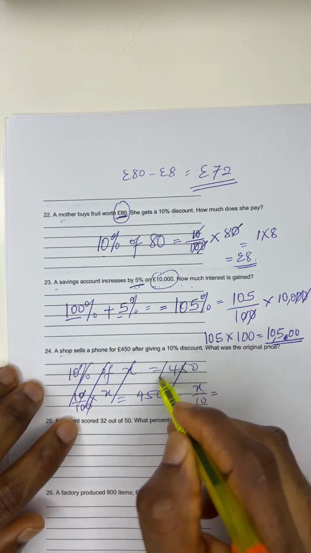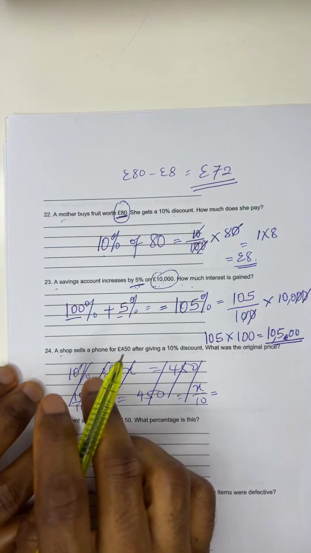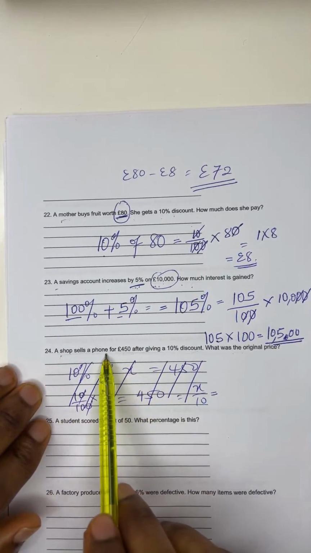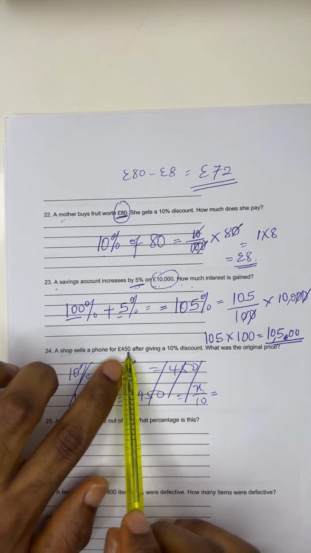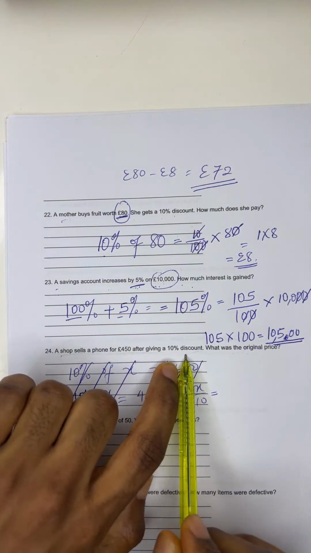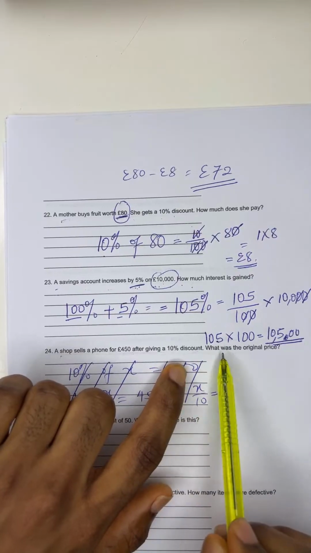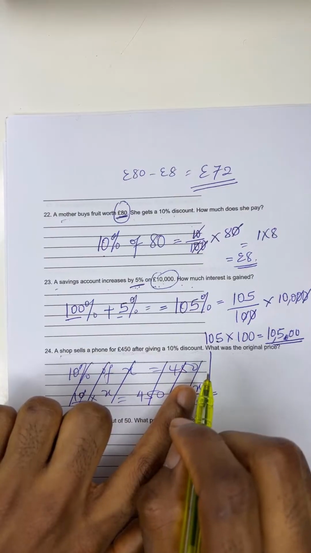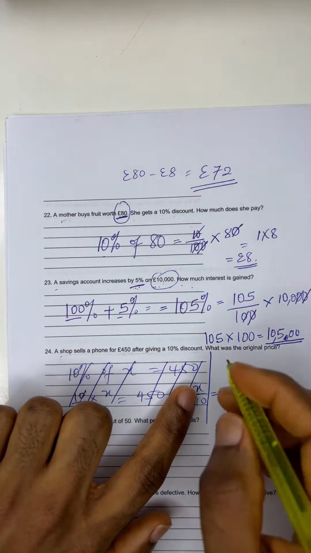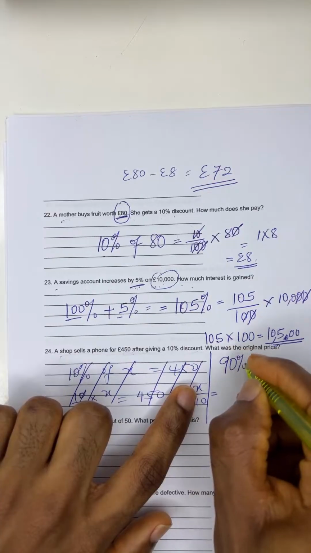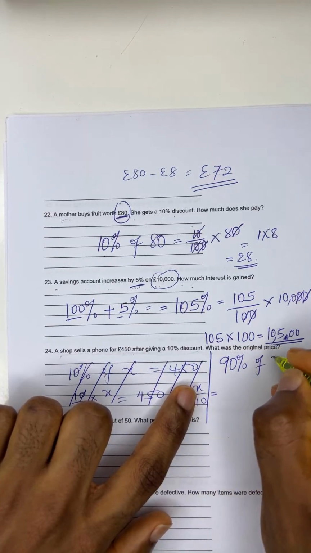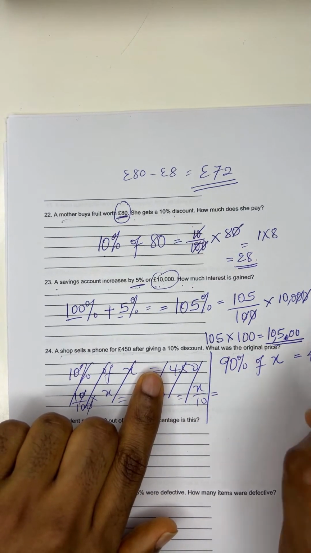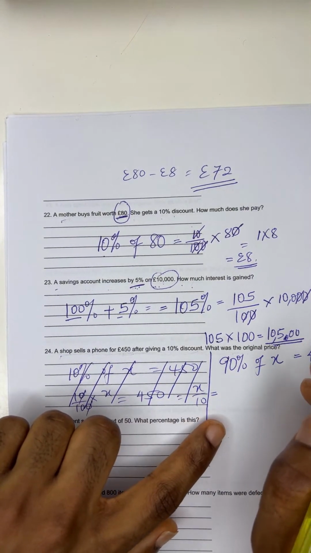I made a mistake. I used a different route. Okay, because here we are told that a shop seller is selling a phone for 450 pounds after giving a 10% discount. Here we are asked, what is the original price? So for us to know the original price, we are looking for an amount X such that 90% of that amount gives us 450 pounds. That's what I was supposed to do initially.